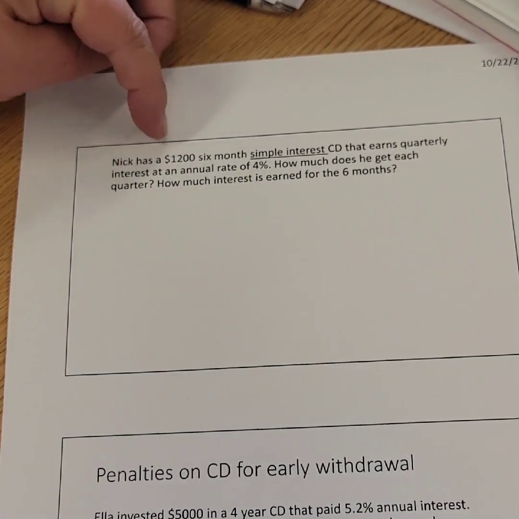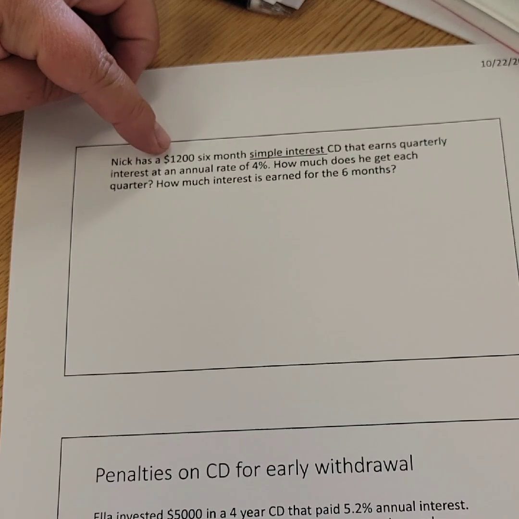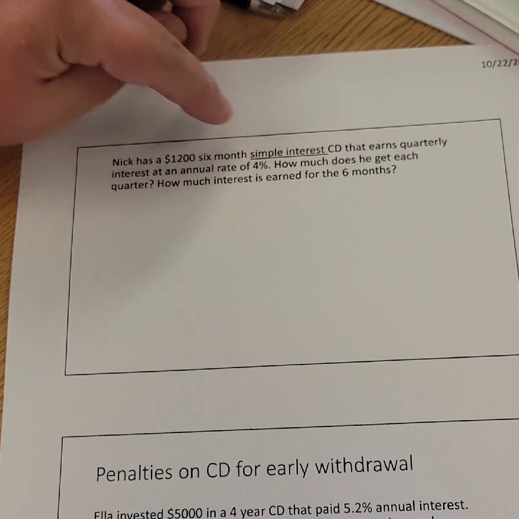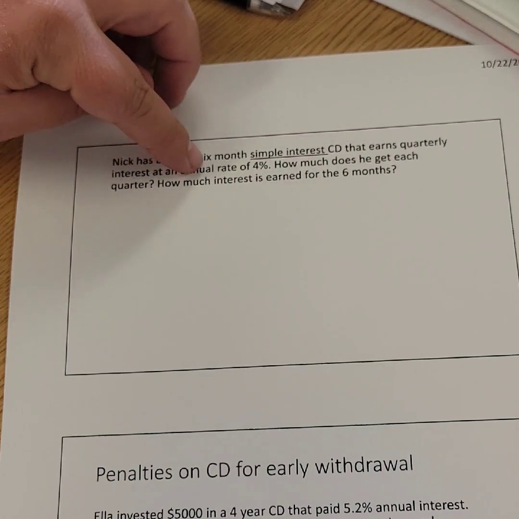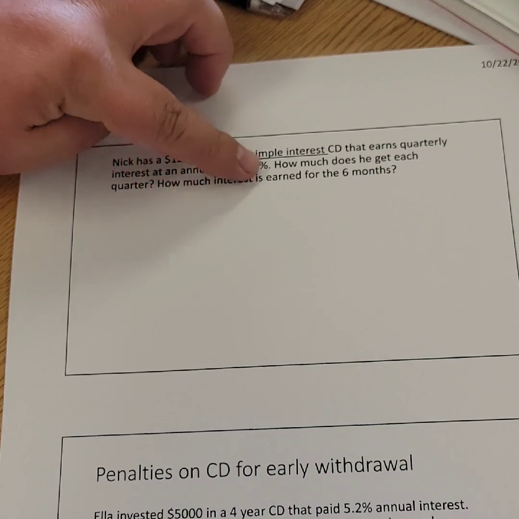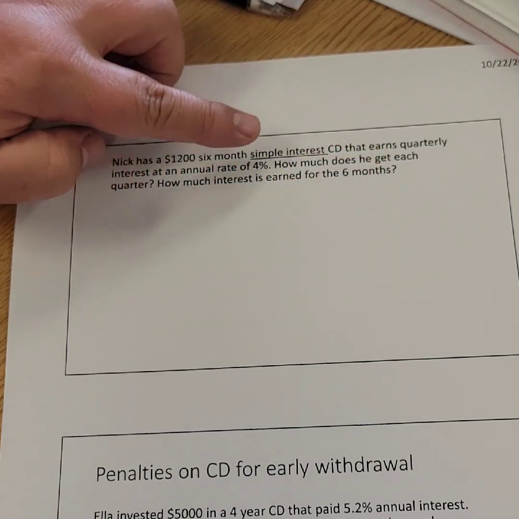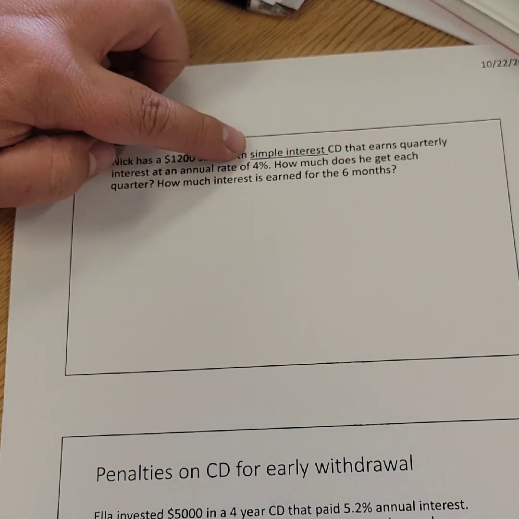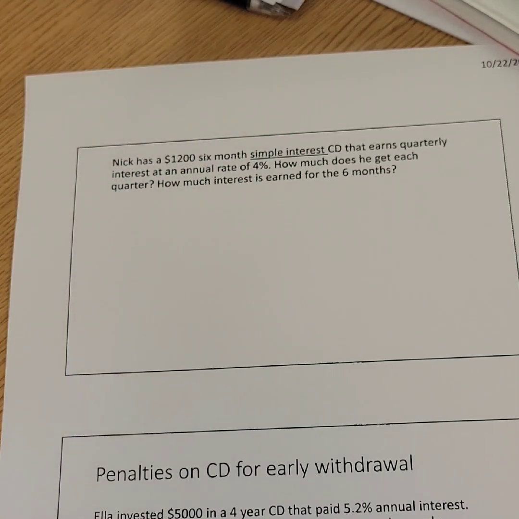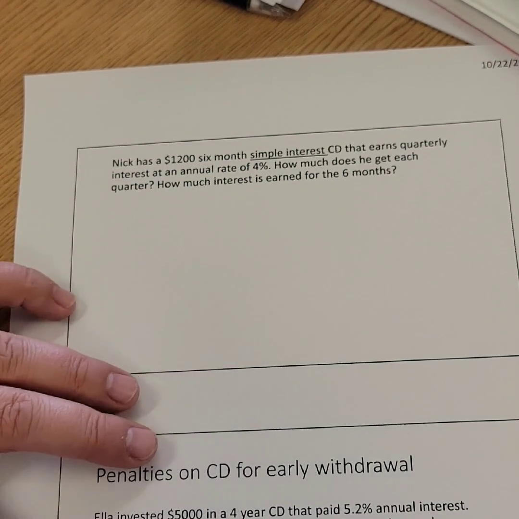So we have Nick, and he has a $1,200 6-month simple interest CD that gets quarterly interest at a rate of 4%. How much does he get each quarter, and how much interest is earned for the 6 months? So the fact that it says simple interest tells me that I am not using a chart. I am using just the math part.